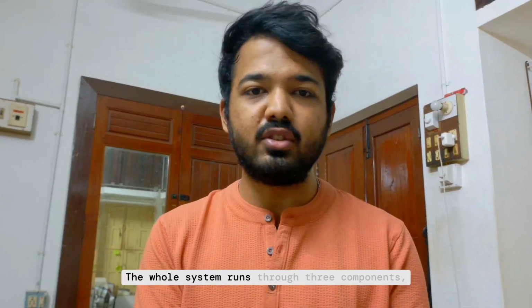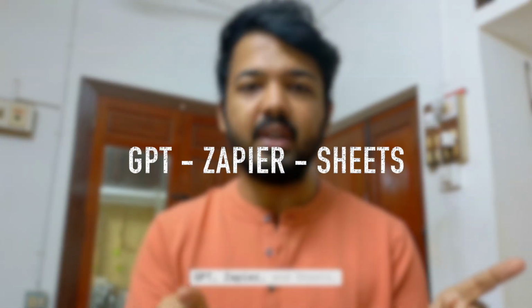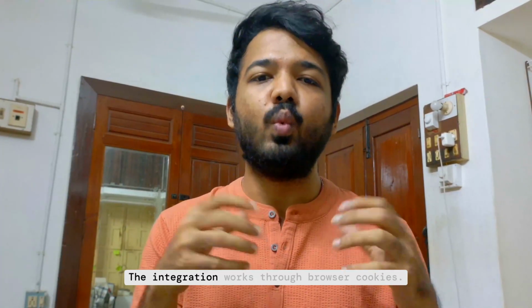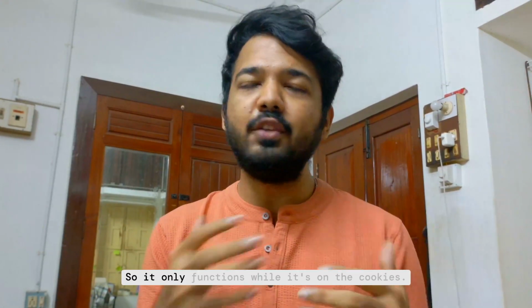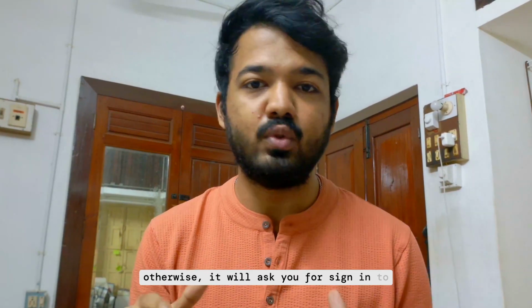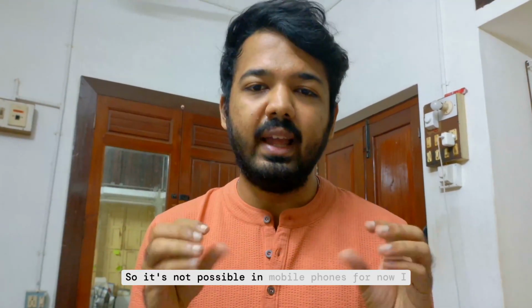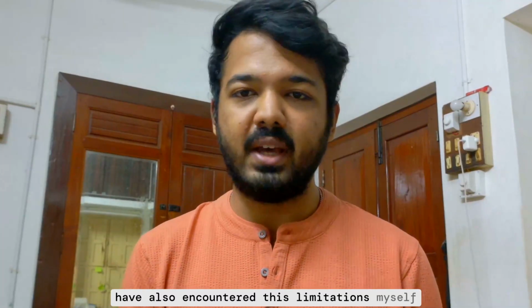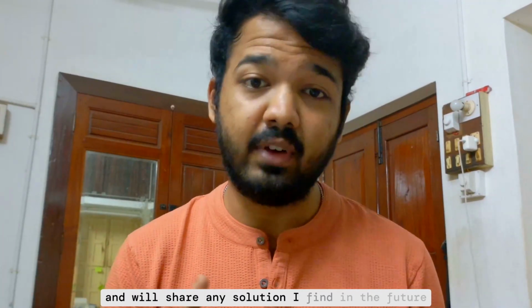The whole system runs through 3 components: GPT, Zapier, and Sheets. There is a device limitation to consider here. The integration works through browser cookies, so it only functions while it's on the cookies. Otherwise, it will ask you to sign in to Zapier. So it's not possible on mobile phones for now. I have also encountered these limitations myself and will share any solution I find in future videos.